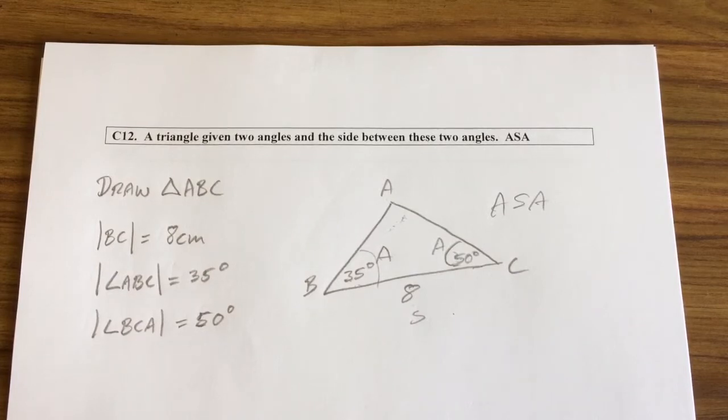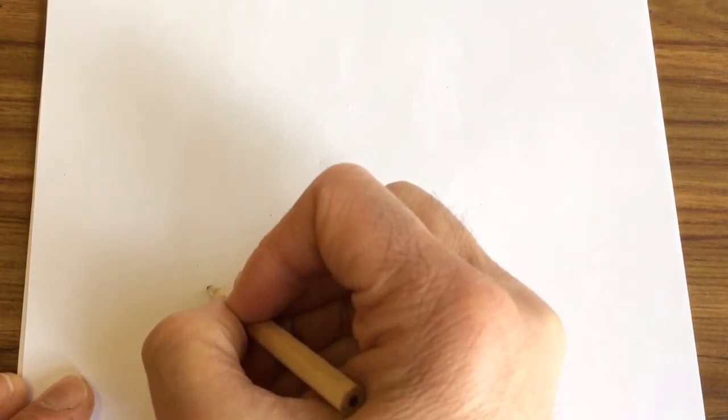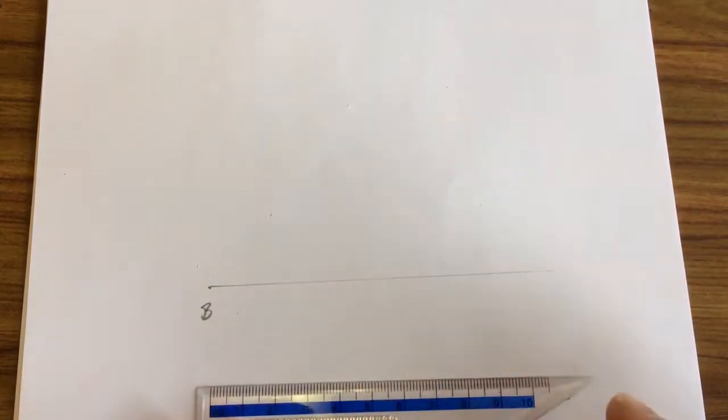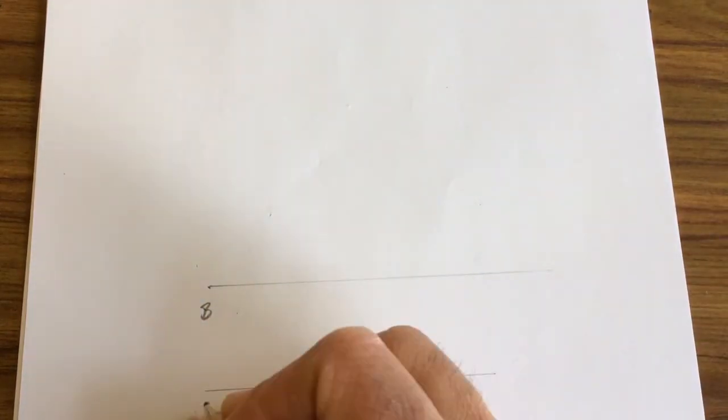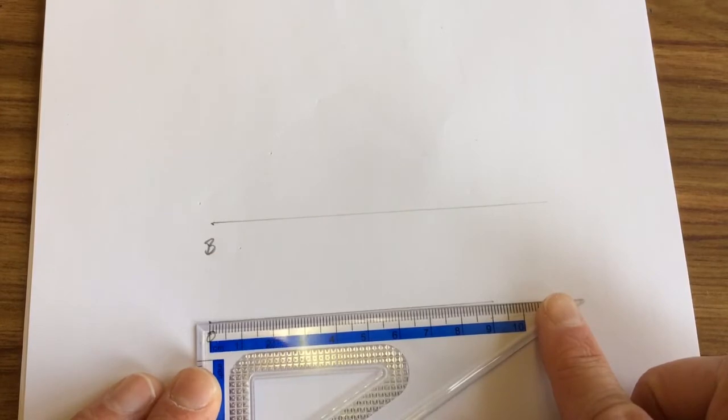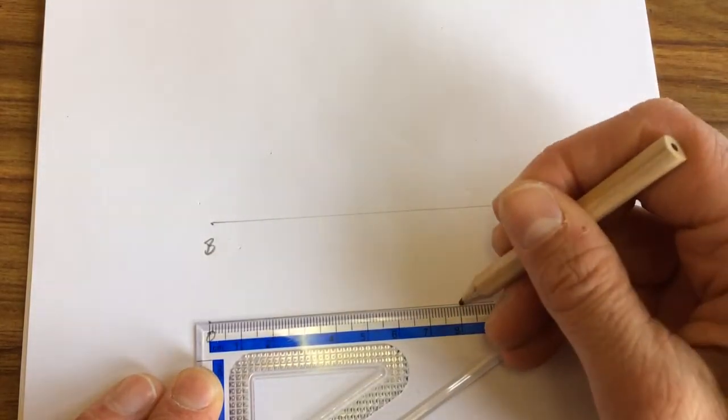Now the basic idea with this type of construction is we start with the side, which happens to be BC. So I'm going to start by drawing B to C, 8 centimetres long. So down here somewhere I'm going to draw point B. Just like in all the other constructions, I'm going to draw a line going off to the right. And I also need a measuring line. So put a 0 mark here. And along that line I'm going to measure 8, because 8 is the only measurement I have been given.